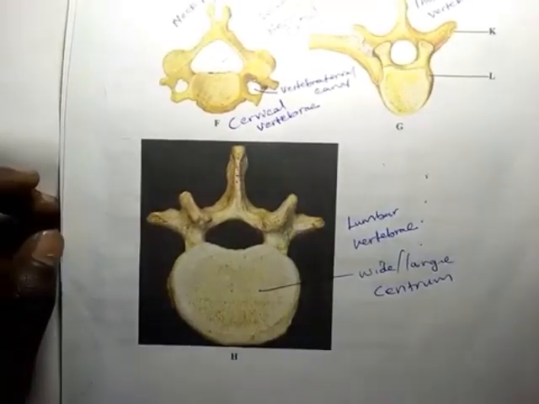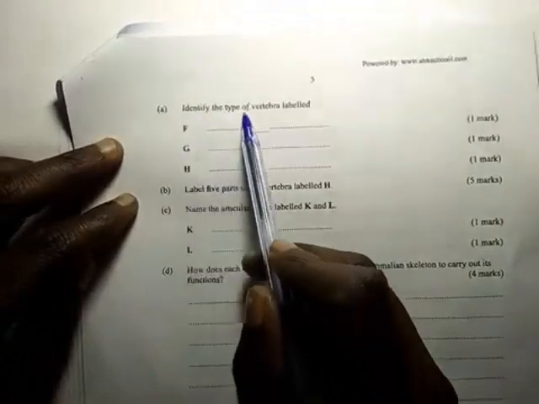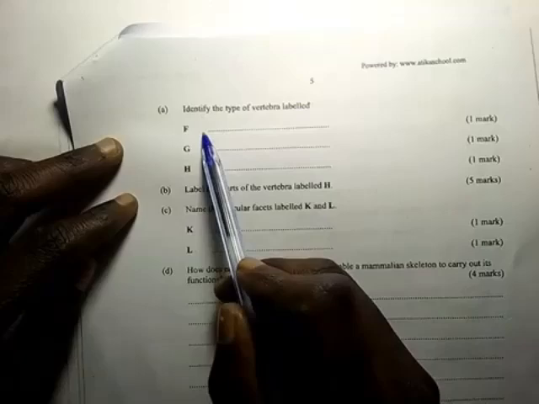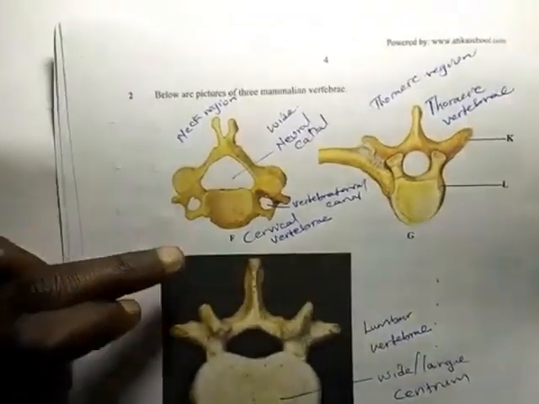Now let's go to the question. After you have identified the bones, now you go to the question. Identify the type of vertebrae labeled F, G, and H. Now your work will be easy because you have identified them.